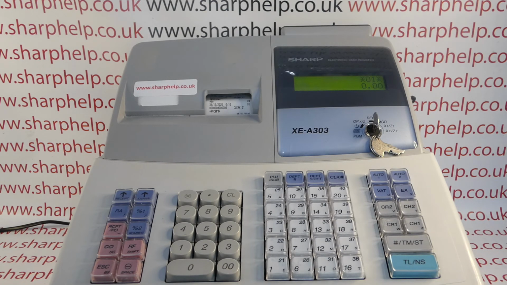Before I do this, a couple of disclaimers. There's three separate processes to tax programming on cash registers such as the 303. This is tax rate programming. You'll also need to make sure that your departments are assigned to the correct tax rate. I'll cover that in a separate video that'll appear at the end of this one. And then also you need to make sure you've got the correct tax system in place. So standard on the 303, it's a tax in system, which means that if I sell something for £1 through the register, that £1 is inclusive of any tax. But I'll cover that in more detail in a separate video, which I'll put a link to at the end of this one.